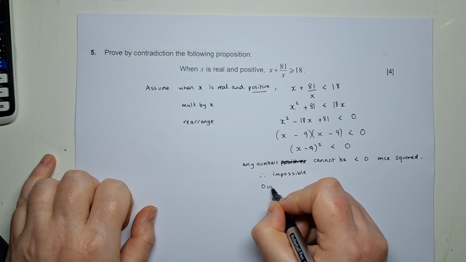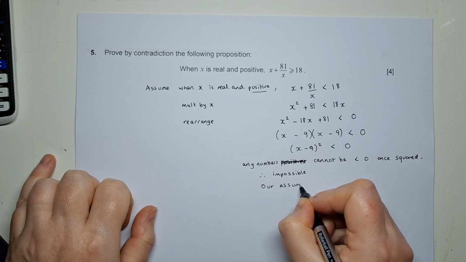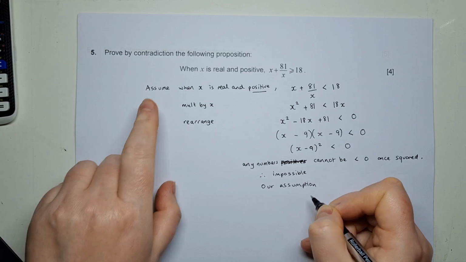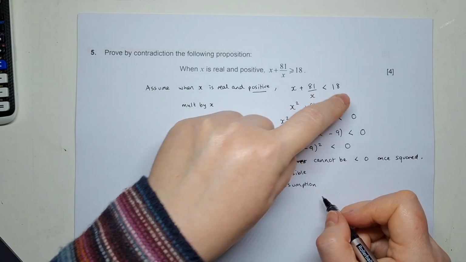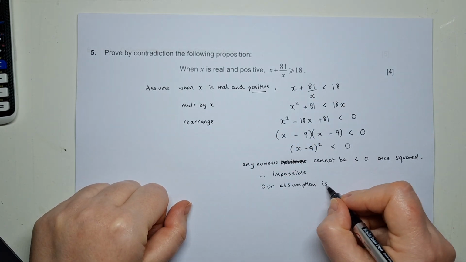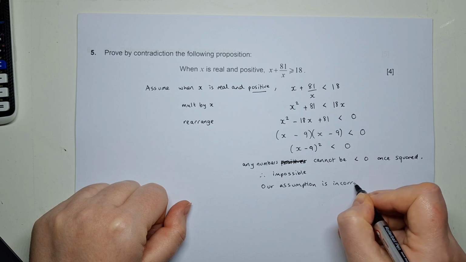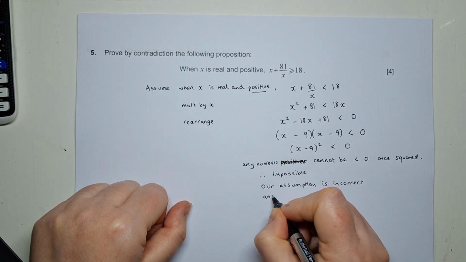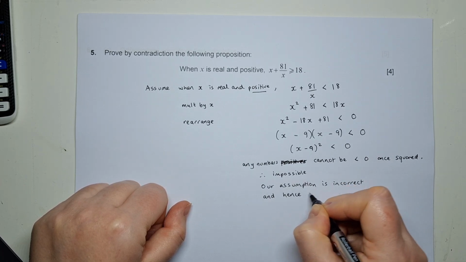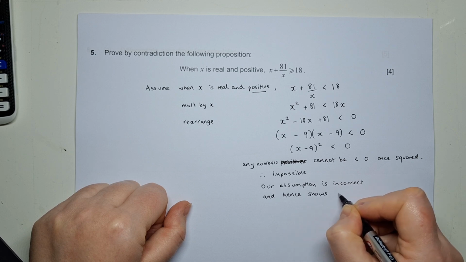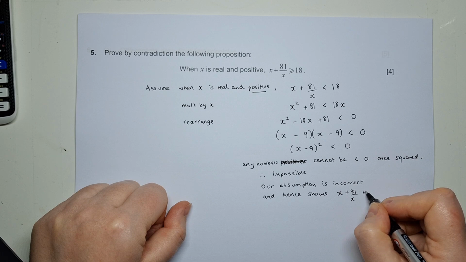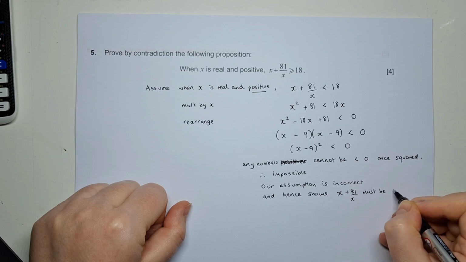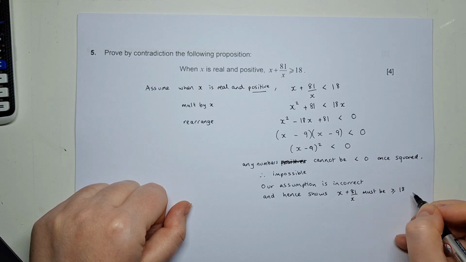So our assumption, remember our assumption we were saying was that it could have been less than 18. Our assumption is incorrect and hence shows x plus 81 over x must be greater than or equal to 18. Proved.